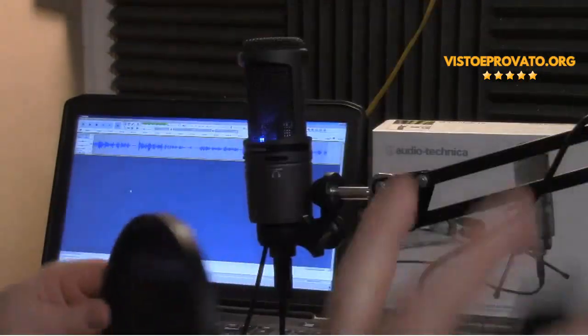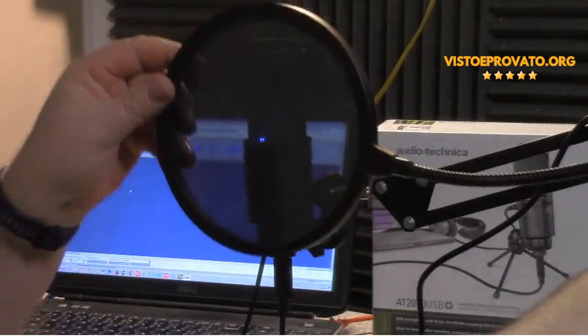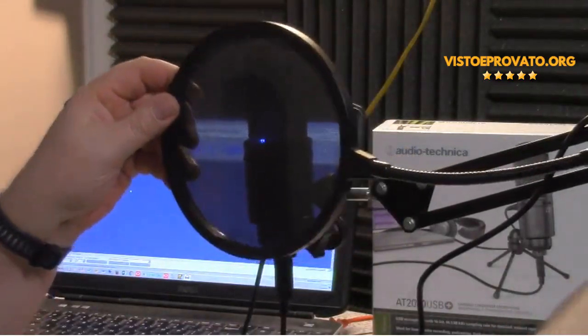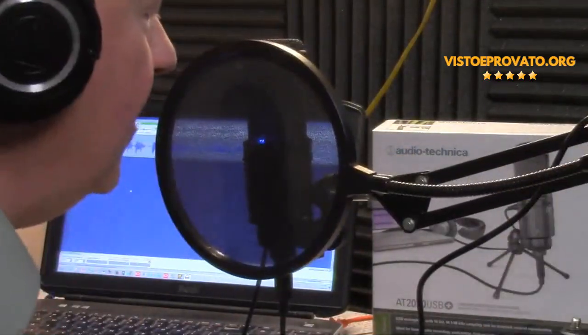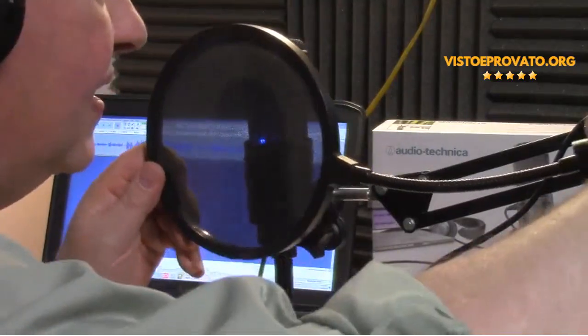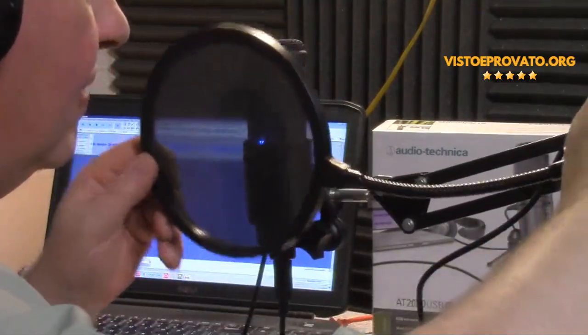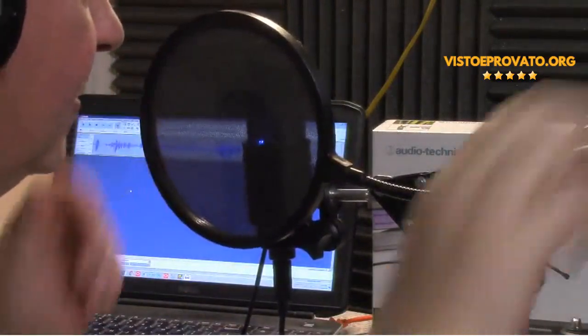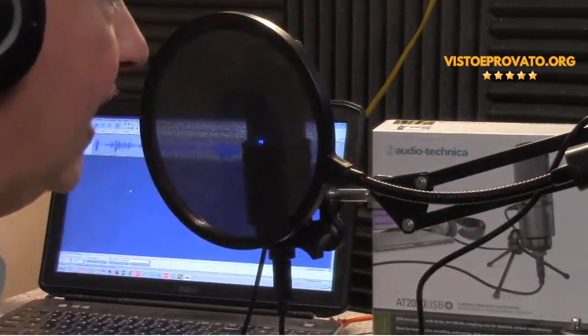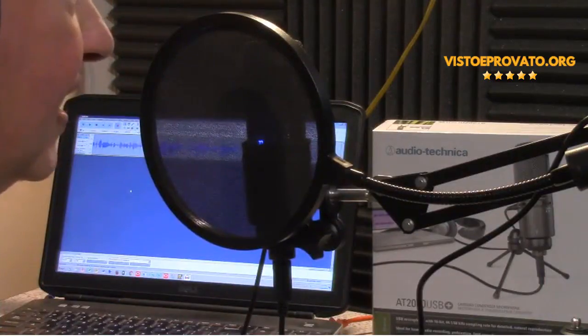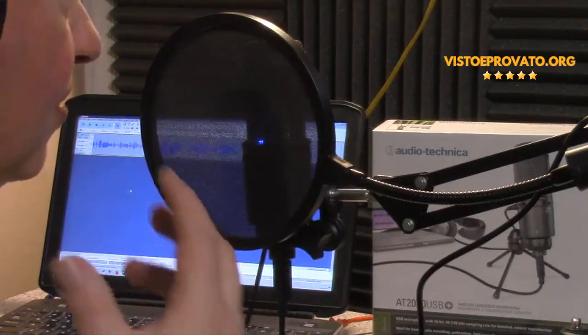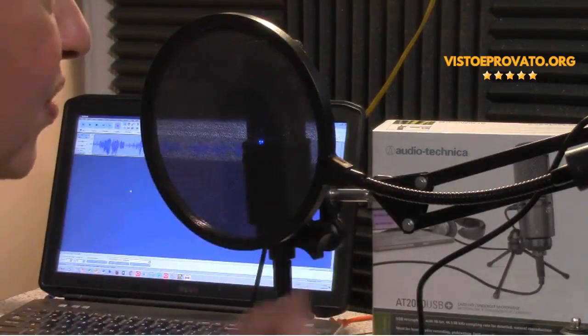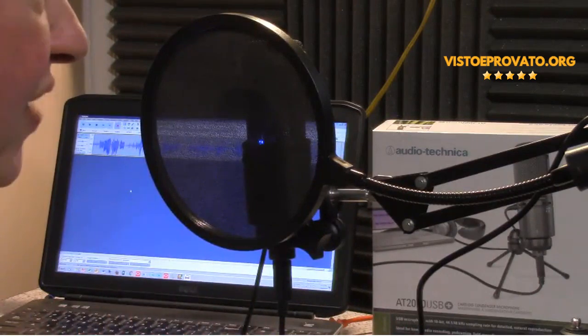I would use a pop guard normally, so let's just put a pop guard in front of that, like that, just to protect it from the P's and B's, and then you can get in really close without getting too much air noise from speaking, but still get the proximity effect and the studio sound that you would get from a much more expensive mic normally.